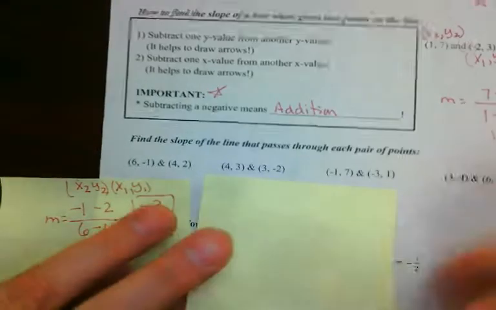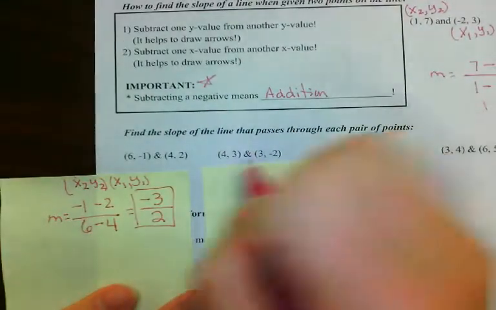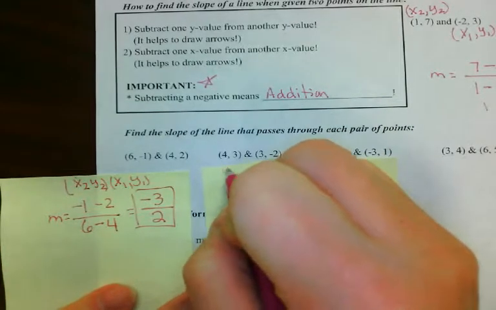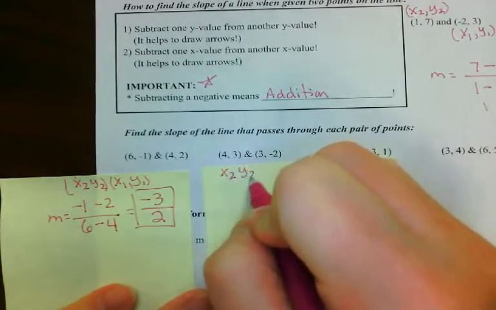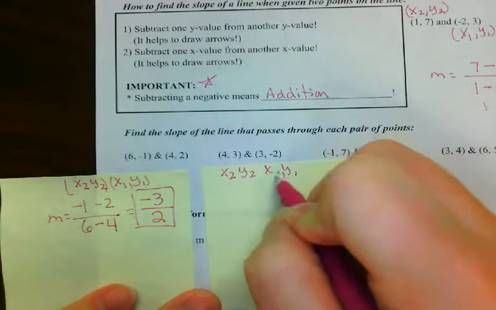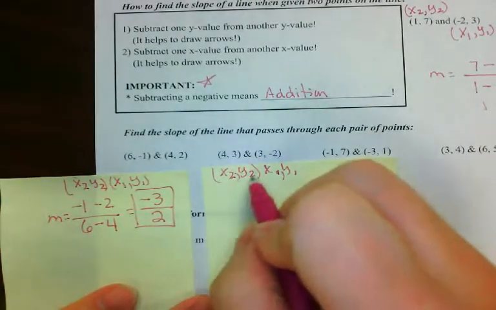Alright, let's solve the next problem. Same thing, you want to go in and identify your points. I don't know why I do this, but if you want to do x1 and y1 first, you can. It doesn't matter. I like to do x2 and y2, and then x1 and y1. And then from here, we'll put them into our formula again.